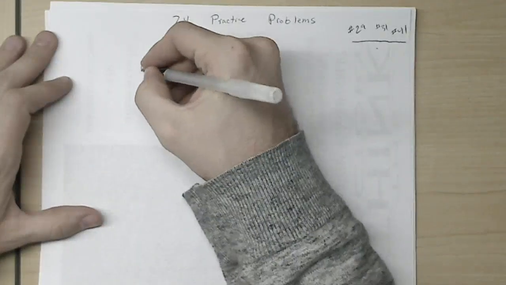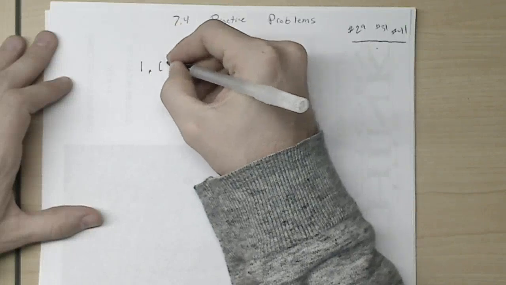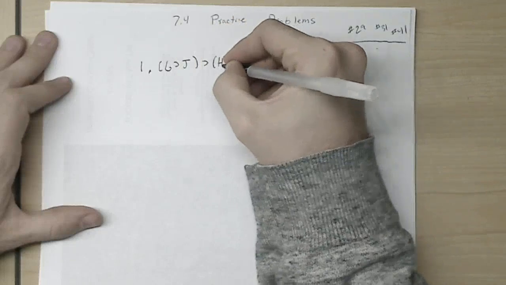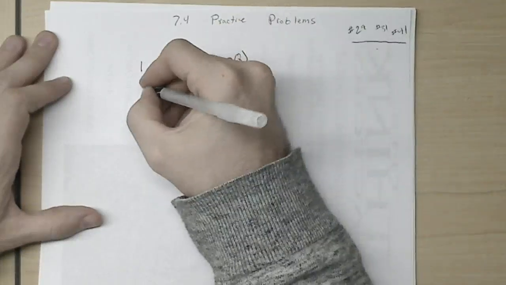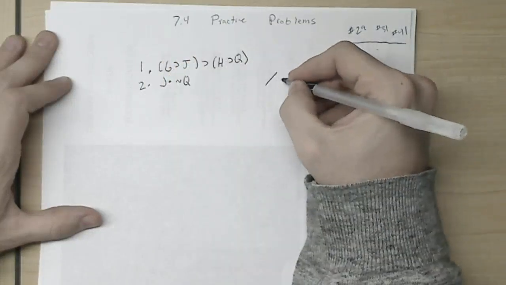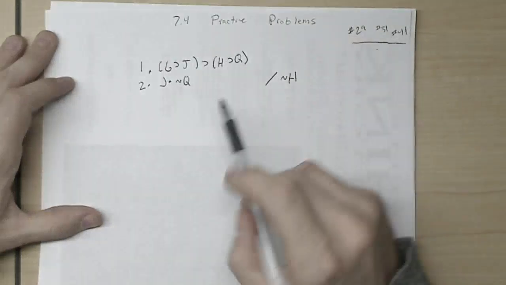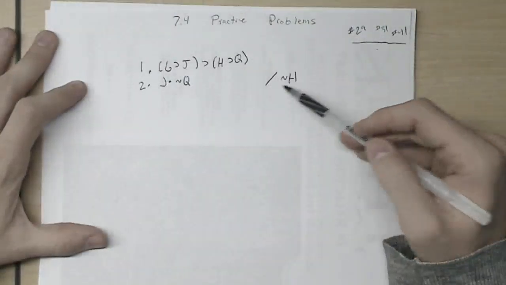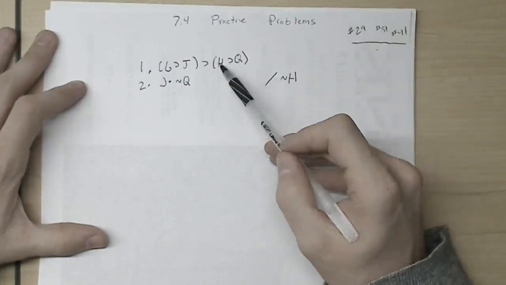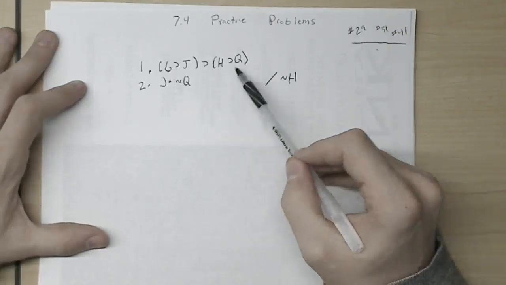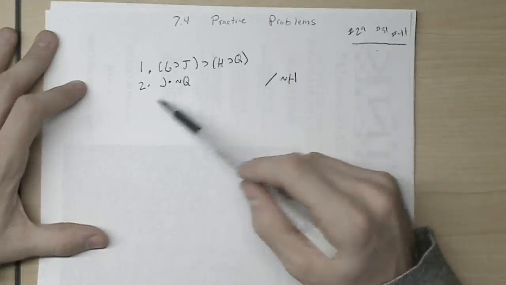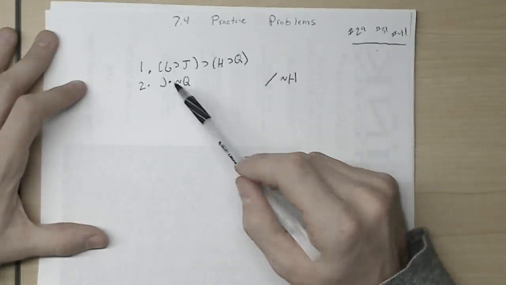The first problem, 29 here, looks like this: if G, then J, then if H, then Q. Line 2 here is J and not Q. And the conclusion we're looking for here is not H. First thing, of course, I always start by looking at the conclusion. You can see I have not H, which here is my H. If I could get not Q, I could use a modus tollens to conclude not H. So if I could simplify to get Q by itself, I could commutate and simplify here.